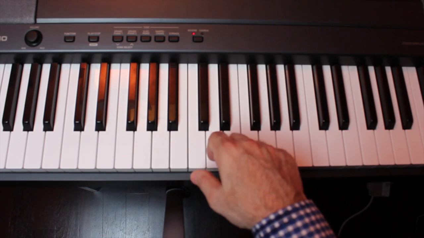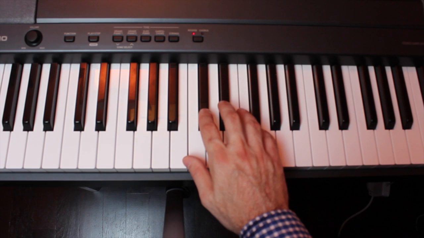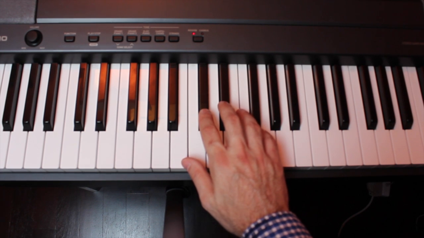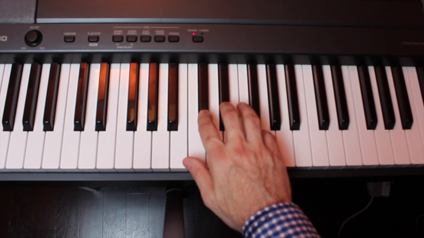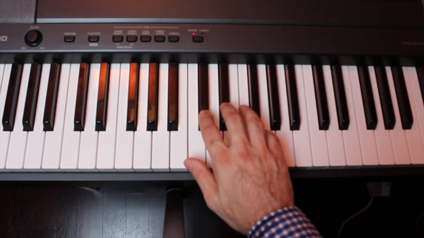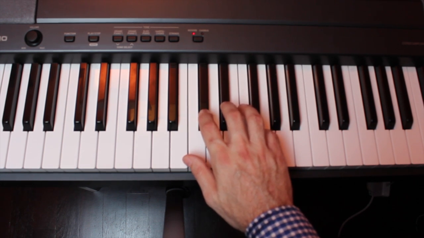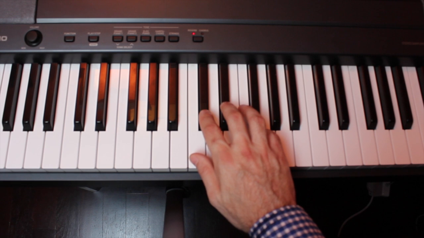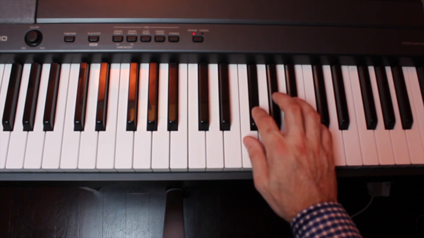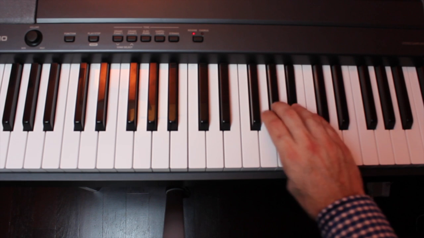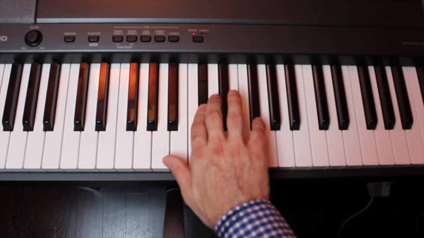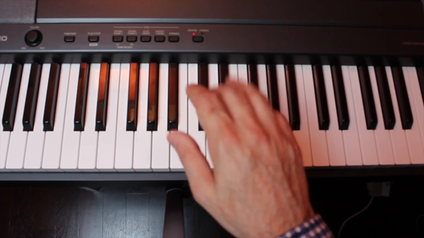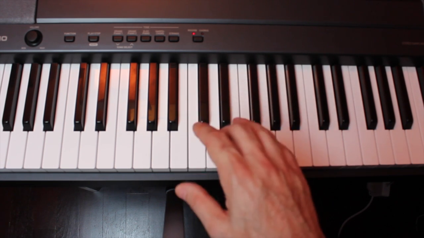Let's go to an entirely different scale. It's still major, but it includes a lot of different notes that we haven't yet heard in this video. That's the C sharp major scale. And I still want you to listen for that do, re, mi, fa, sol, la, ti, do, but it's going to be played on different notes. Do you hear that pattern of whole steps and half steps? Well, that's the major scale.